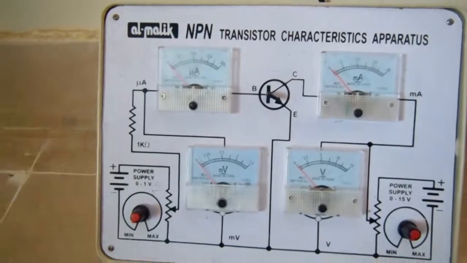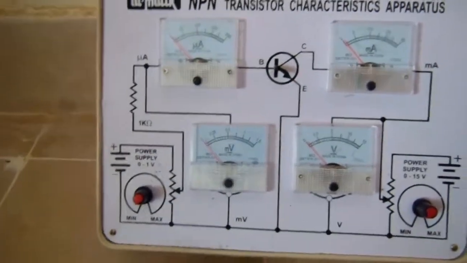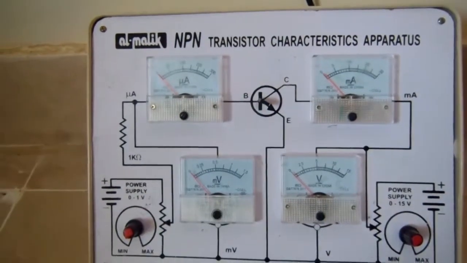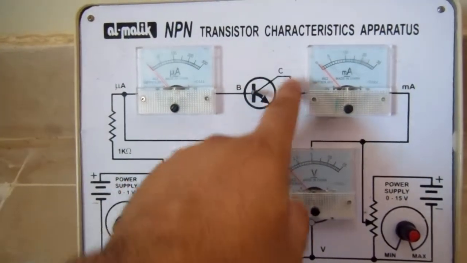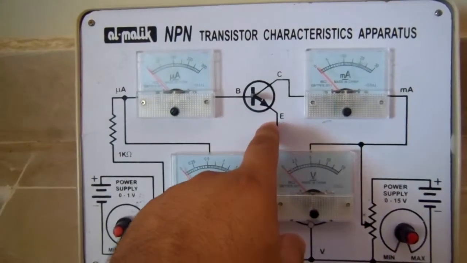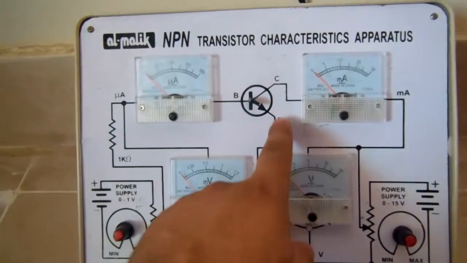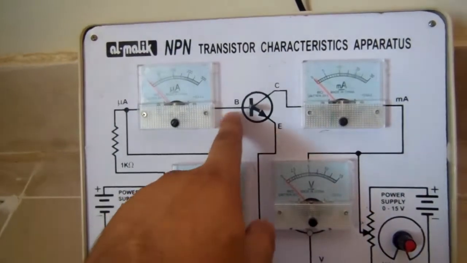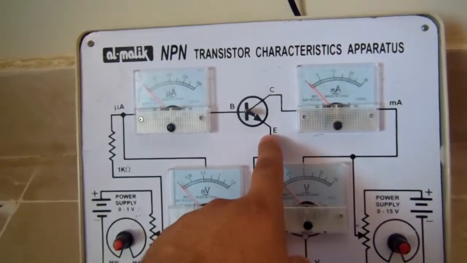This is an NPN transistor characteristics apparatus, in which we have used an NPN transistor. A transistor has three pins: base, collector, and emitter. By the base current, we control the collector to emitter current, or we can say by the base voltage, we control the VCE, the collector to emitter voltage.